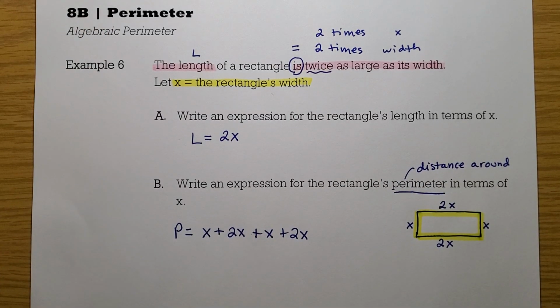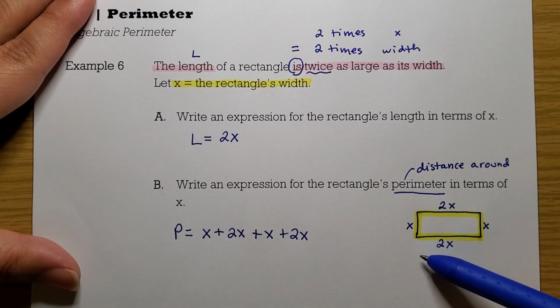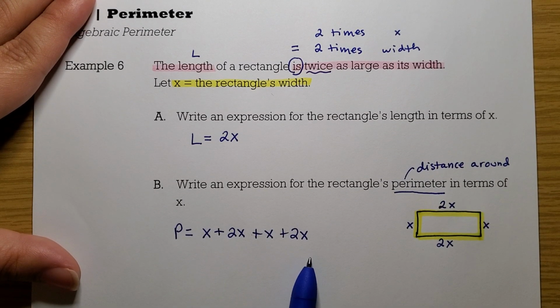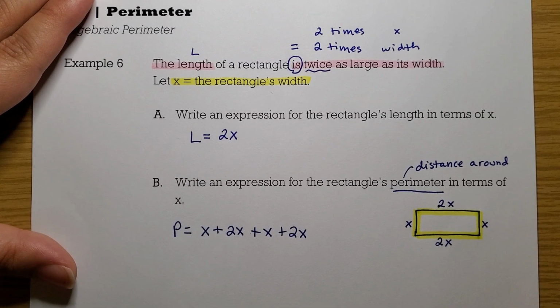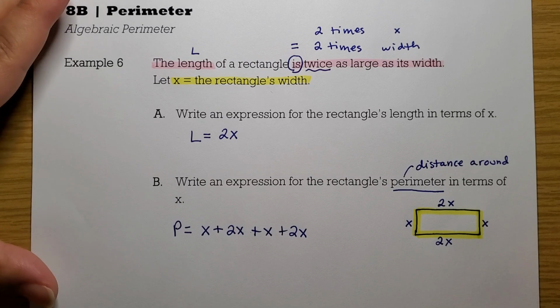And then I've gone all the way around, so I don't have to add anything else. Okay, so perimeter is distance around. That's what we've got here. We could stop here because it didn't specify it wants us to simplify, but I'm going to simplify this.